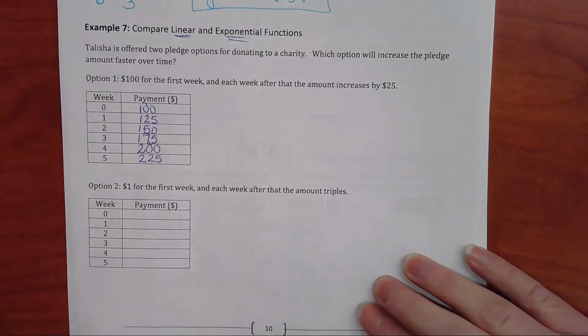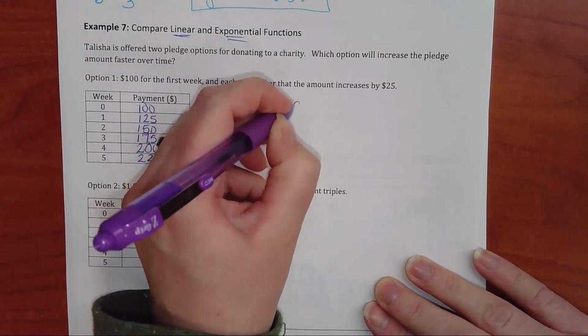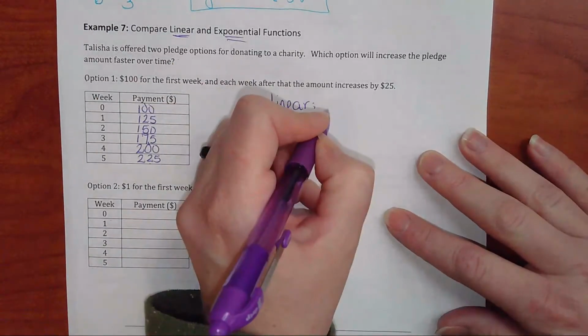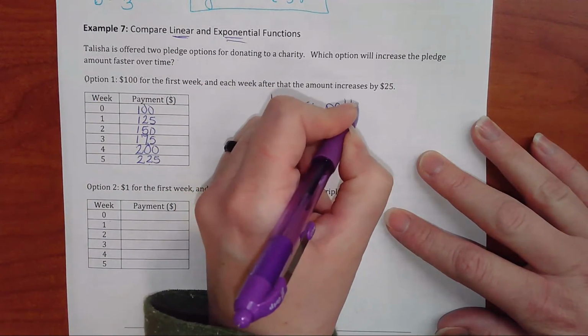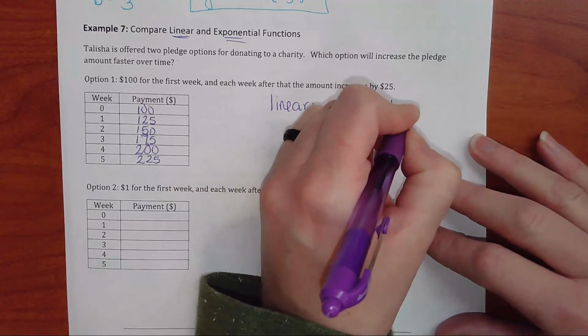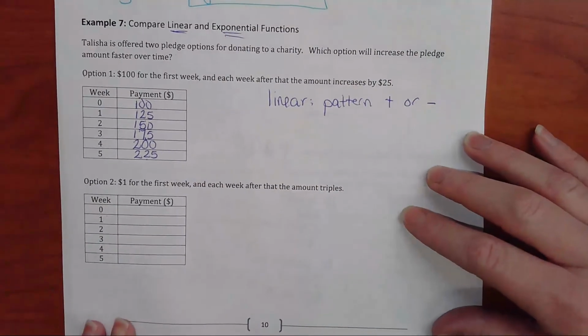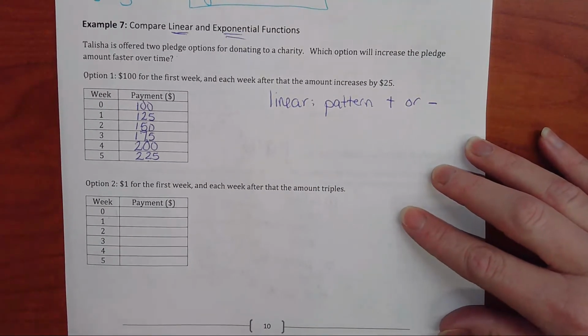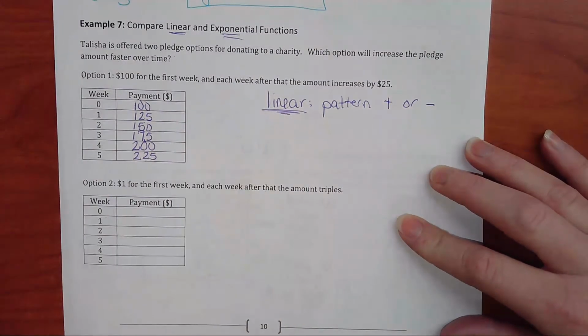This is considered to be a linear function. So linear functions are when your pattern is using addition or subtraction. So that's how you know when you have something that is linear. This is kind of like the most important thing today.